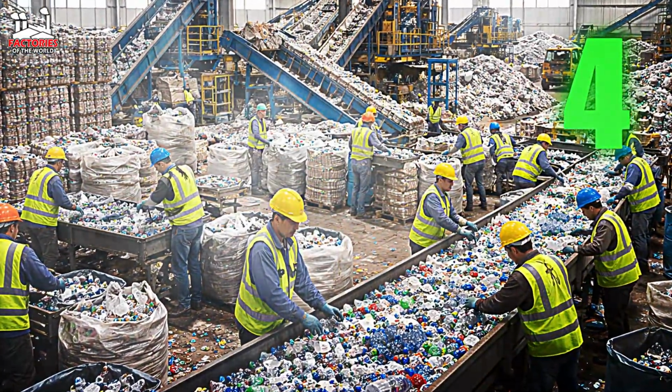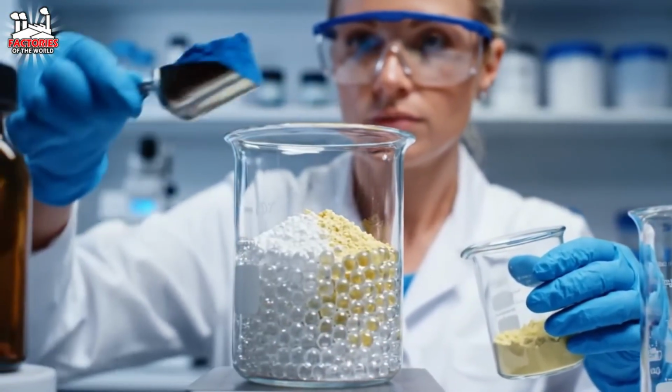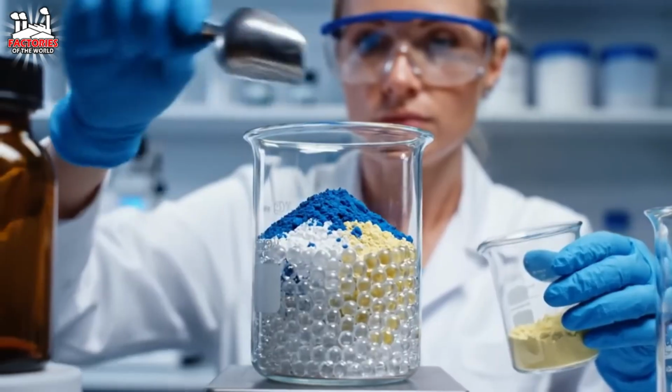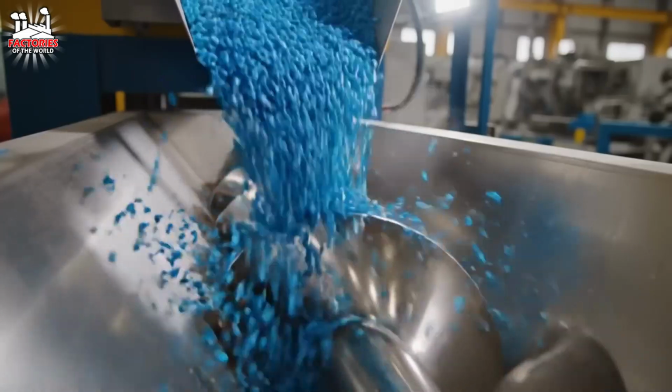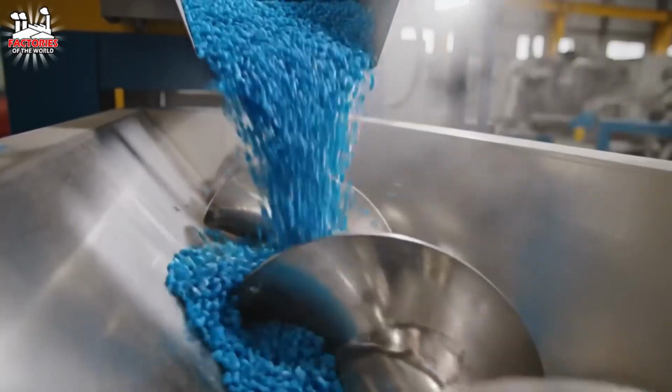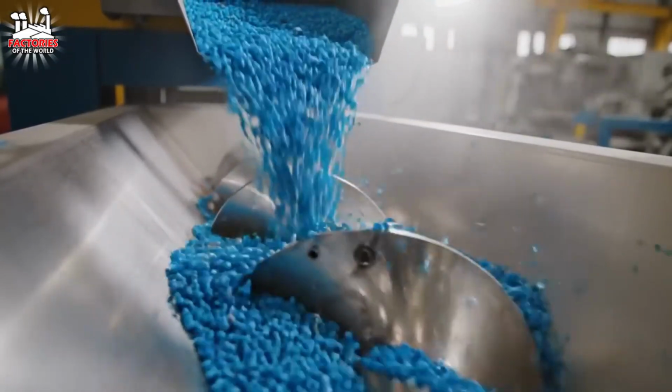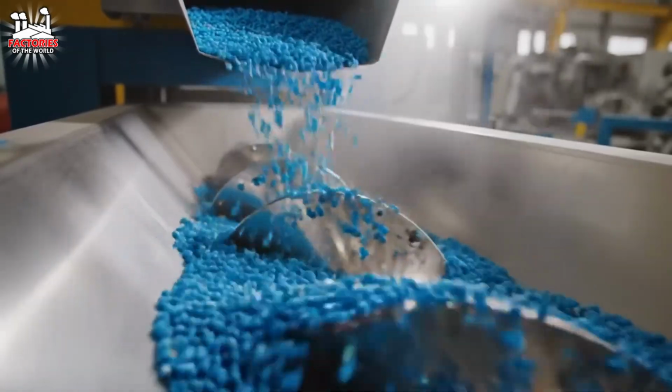Phase 4. Extrusion and initial forming. With the pellets ready, the physical transformation stage begins. The material is fed into extruder machines that heat it until it becomes malleable. An internal screw pushes it through gradually heated cylinders, mixing and homogenizing it to obtain a uniform mass.